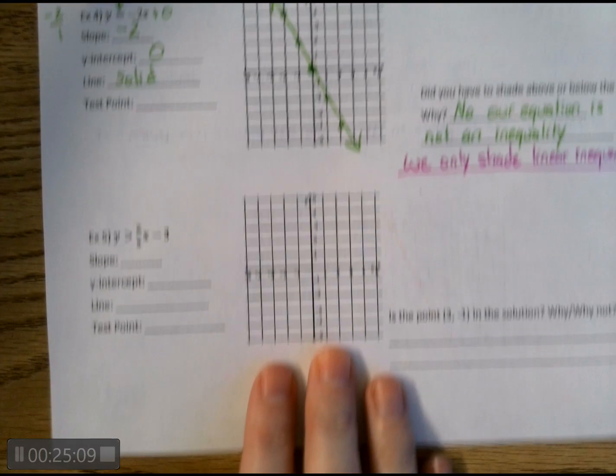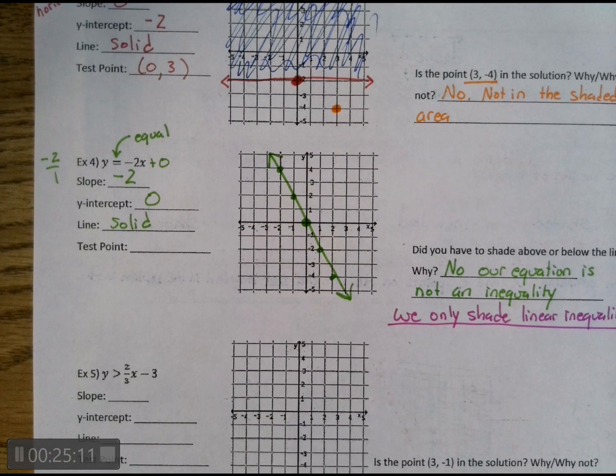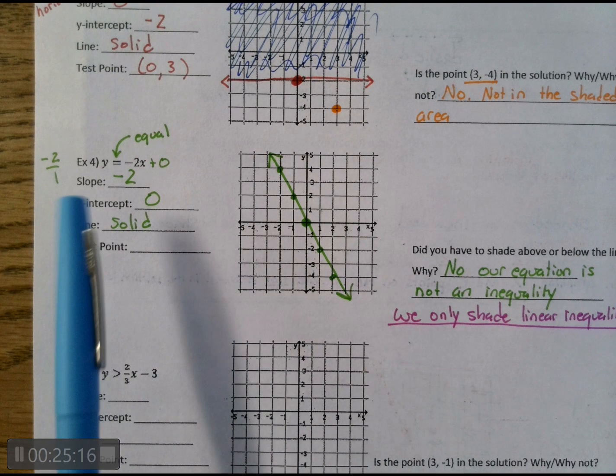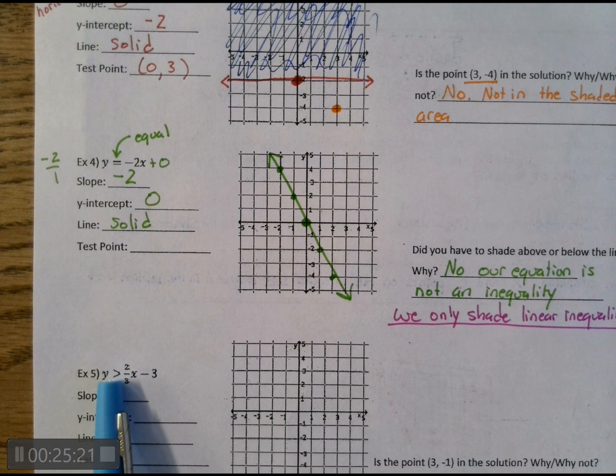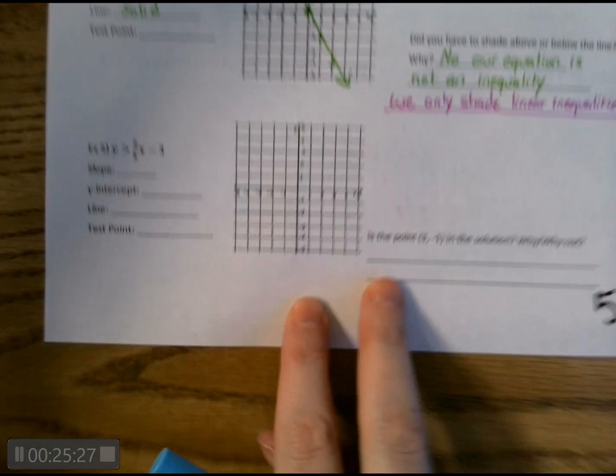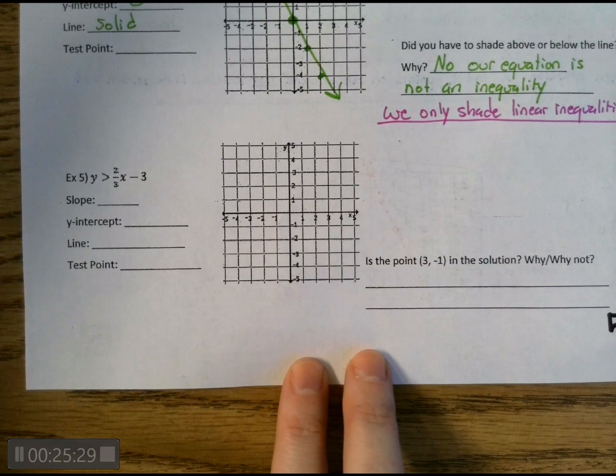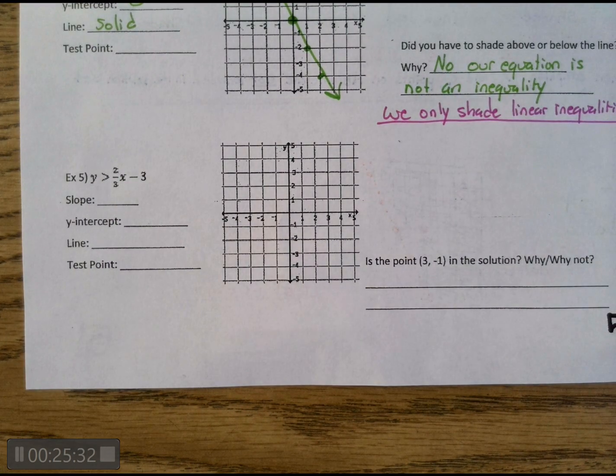Alrighty, moving on. Also, what's the difference between an inequality and an equation? One has an equal sign, which is our equation. One has a greater than, less than, or equal to sign, which is an inequality. Okay? Alrighty. Last one before you guys get to go on to Delta Math and continue your work there.